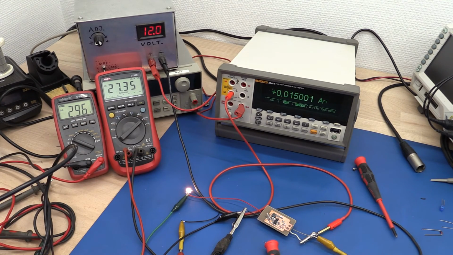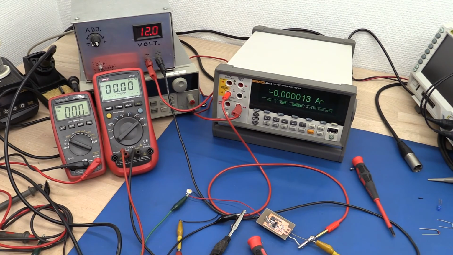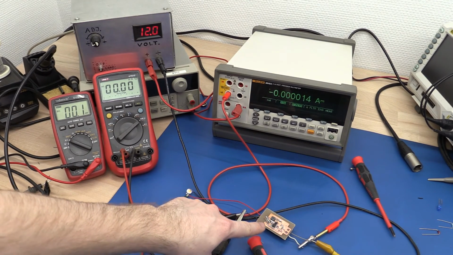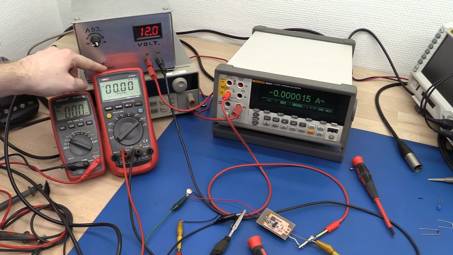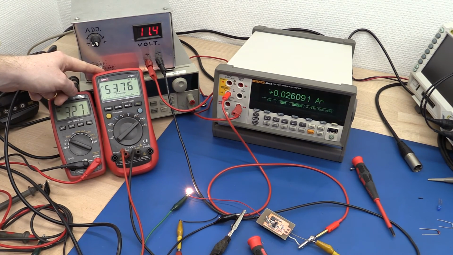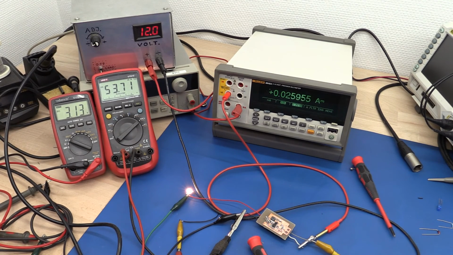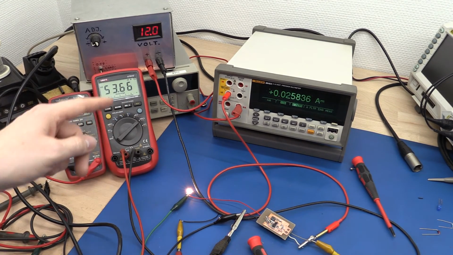Let's say double it to around 50 milliamps. Changing the current was as easy as just changing the resistor, but in this case I just piggybacked another 10 ohm on top of the 10 ohm that I had already. Now we expect approximately 50 milliamps. And we get 53, and we can now calculate the efficiency again. It is now 54% at 12 volts.